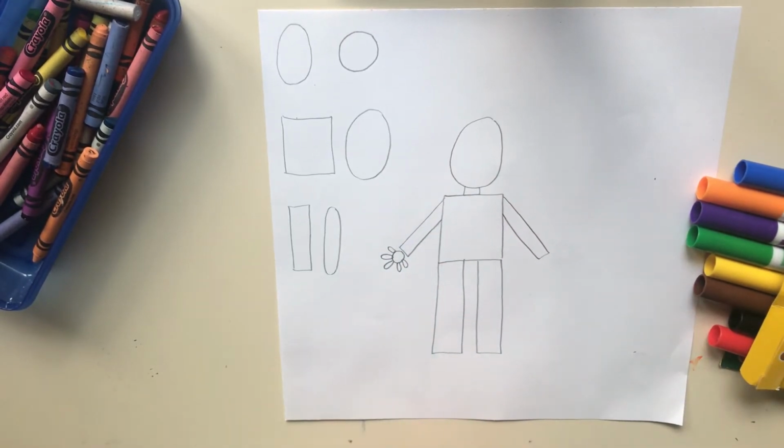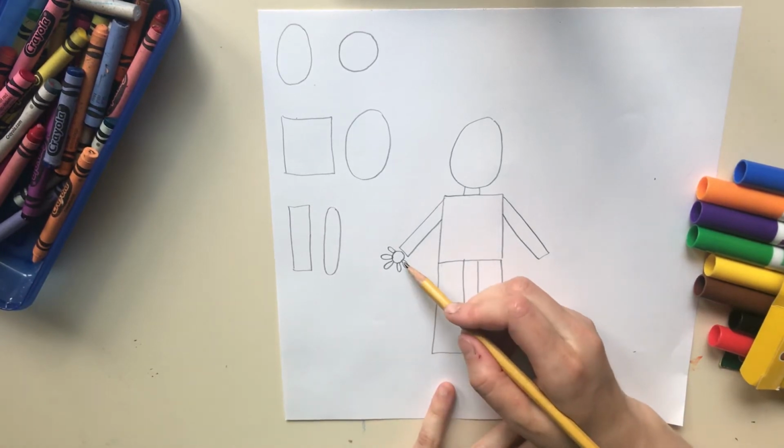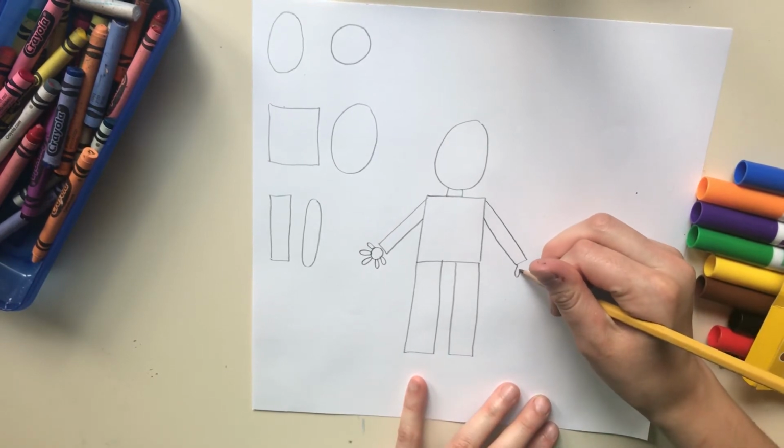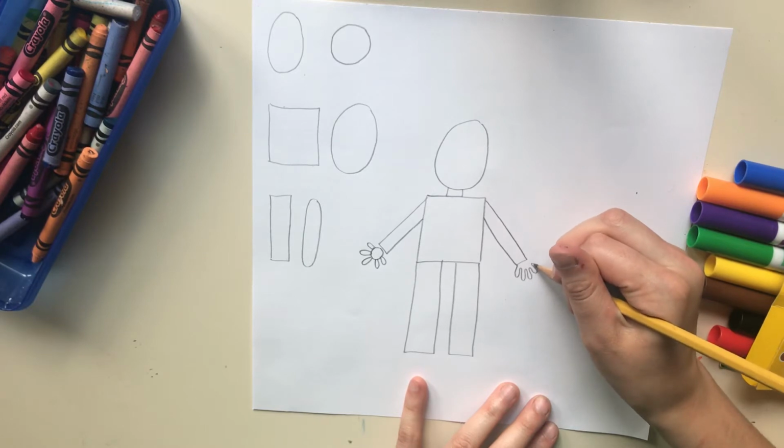Now, if you're really fancy and you think you could start drawing hands without the circle and the ovals, you could practice drawing them with wavy lines that go up and down and make 5 fingers.